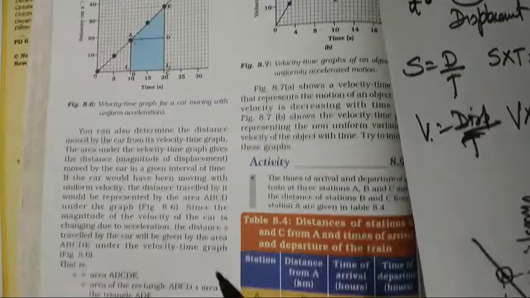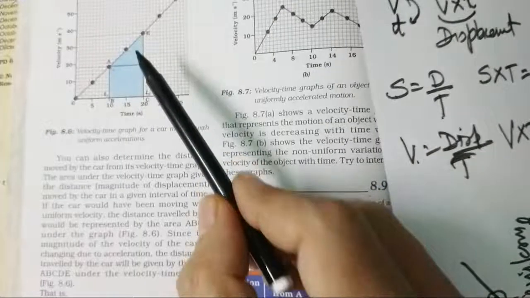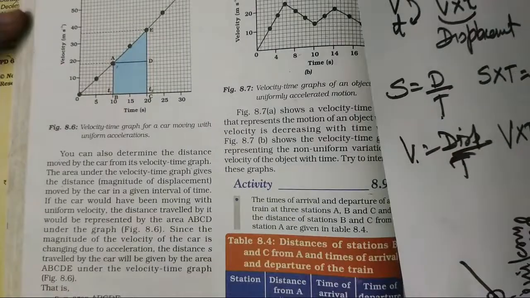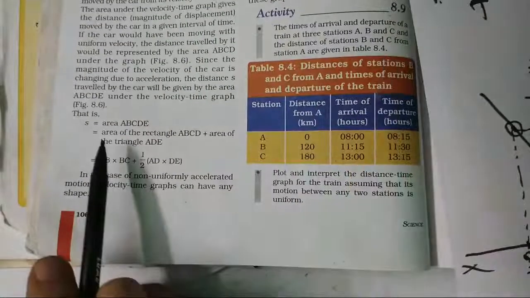You can also determine, now this graph can be calculated like this, or if it is a velocity time graph and it is shown like this, you can calculate this way also.